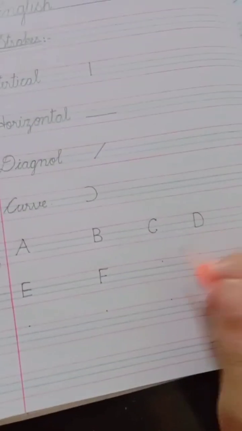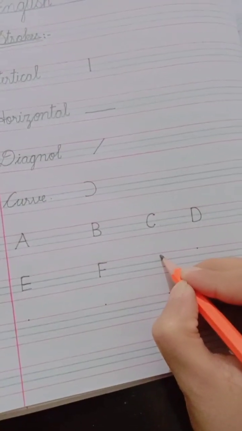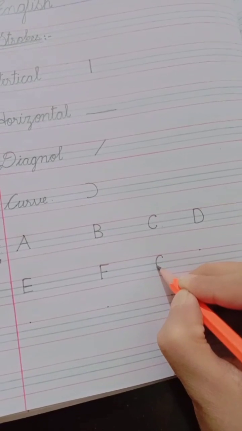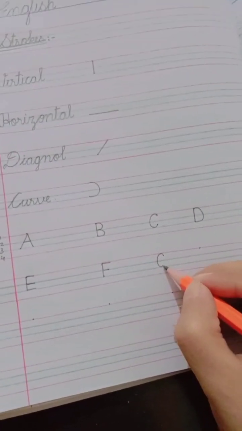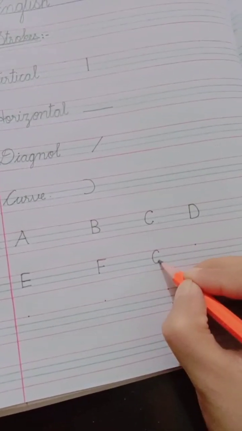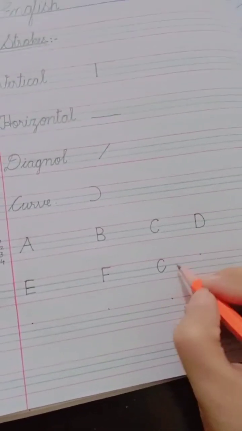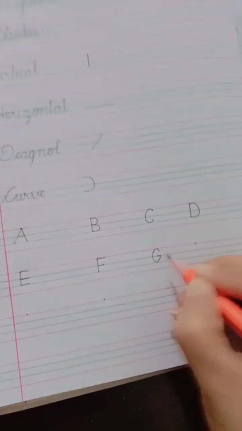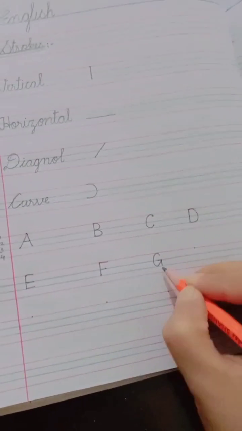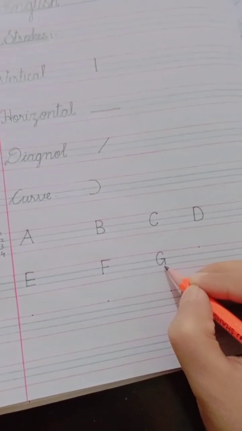Next is G. Firstly make like C, curve stroke, come up, and after the third line make here slant and then make 7. Here will be a little triangle. G, G. The next letter is H.